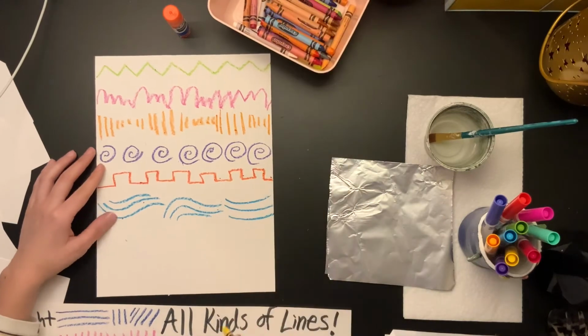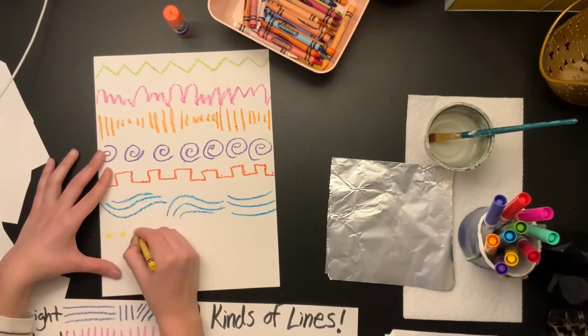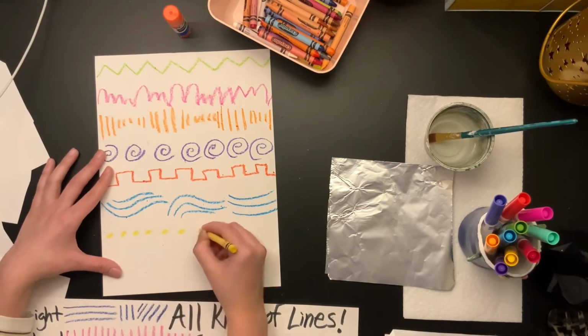So I'm just continuing. I'm using a different color for each line. That way we can have a lot of different variety in our artwork.